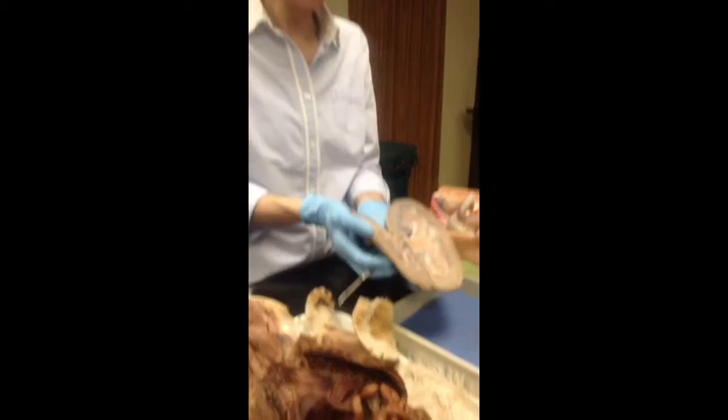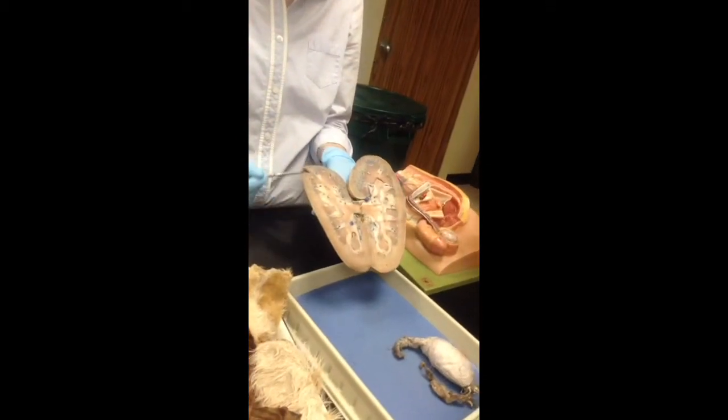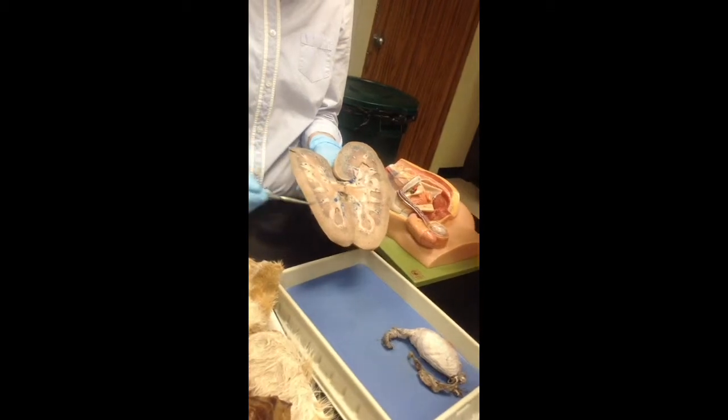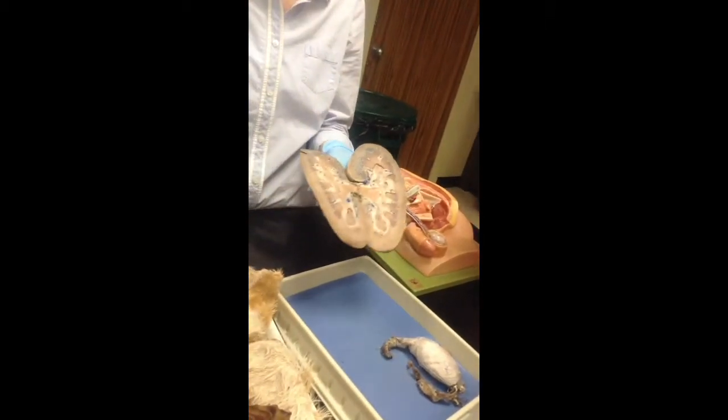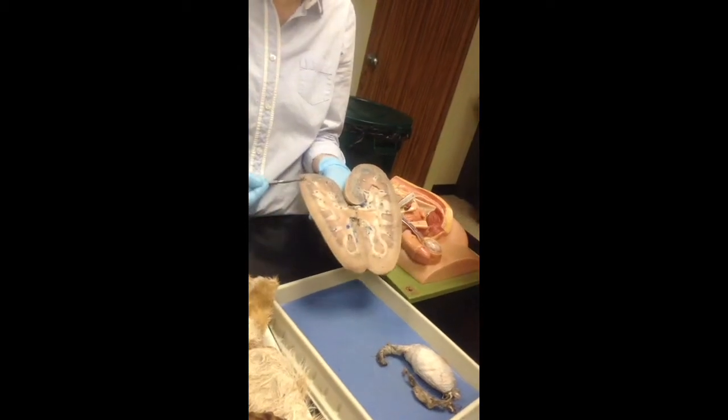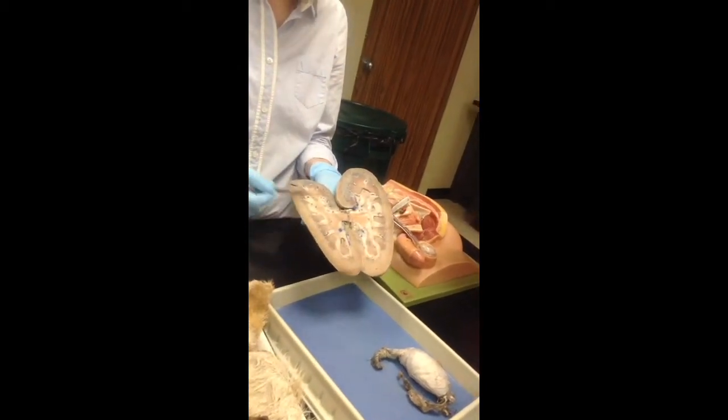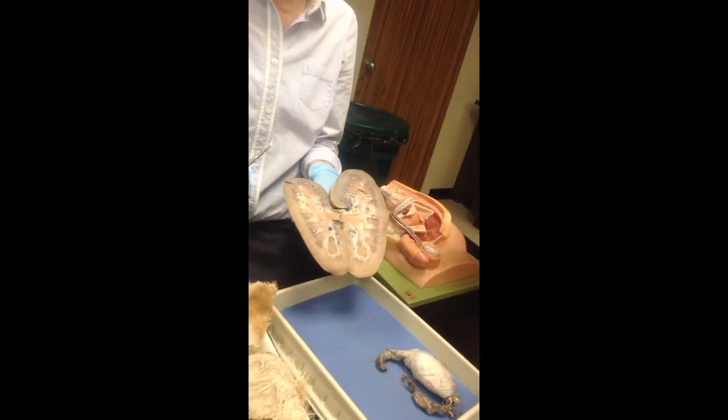If we open her up, this outer layer of tissue right here is called the cortex. And this is where all the capillaries are, right? The kidney filters the blood, so this is where all that blood flow comes in to the kidney, the cortex. All this inner stuff here is called the medulla of the kidney.